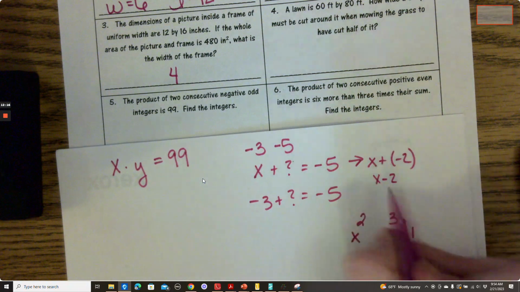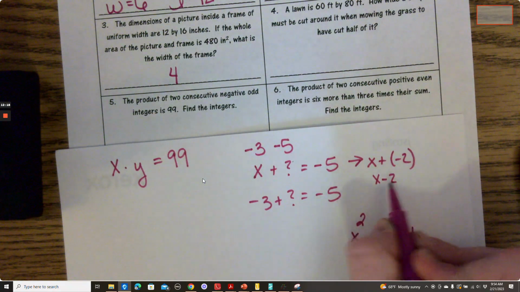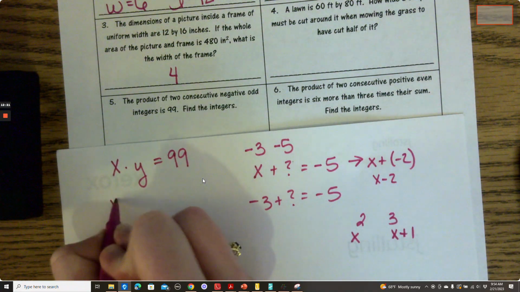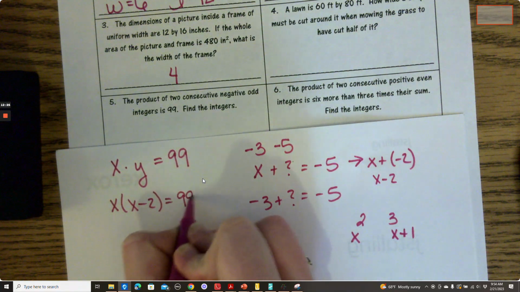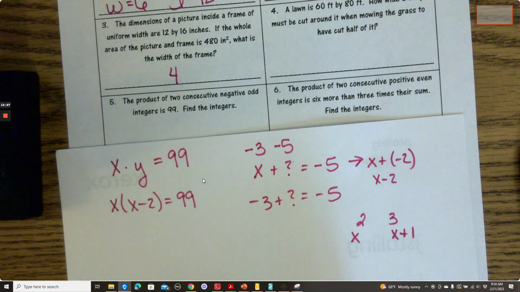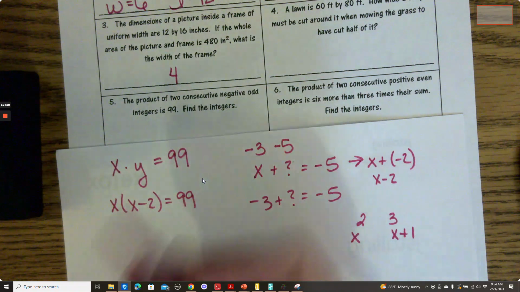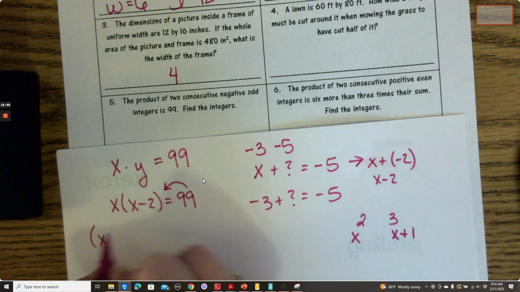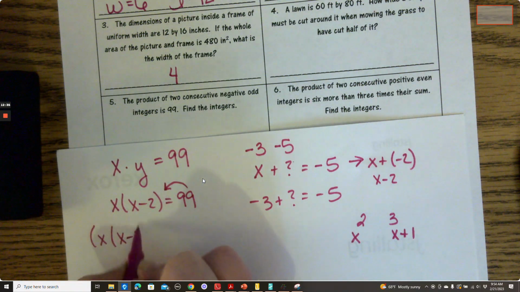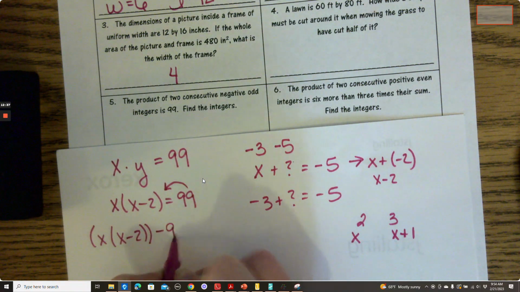Okay? In this case, we can use x minus 2. So it means x times x minus 2 equals 99. Okay? We're going to move the 99 over to this side, so we've got x times x minus 2, minus 99 equals 0.